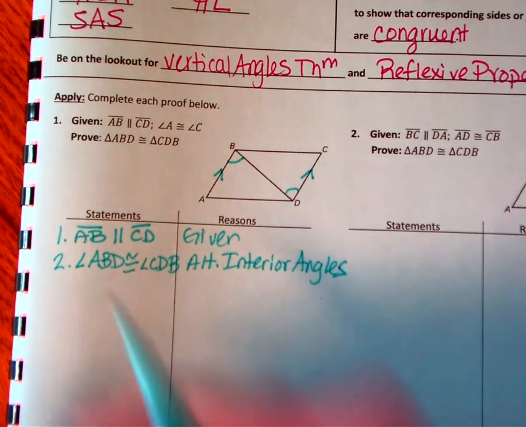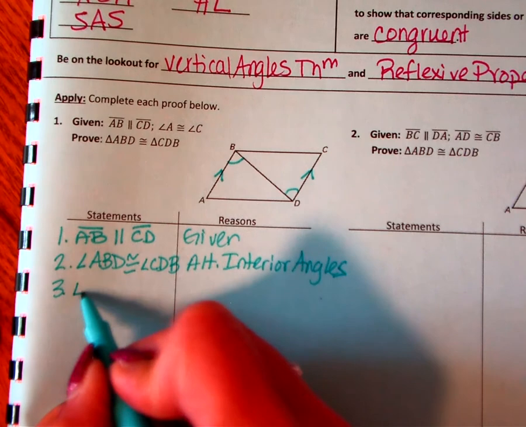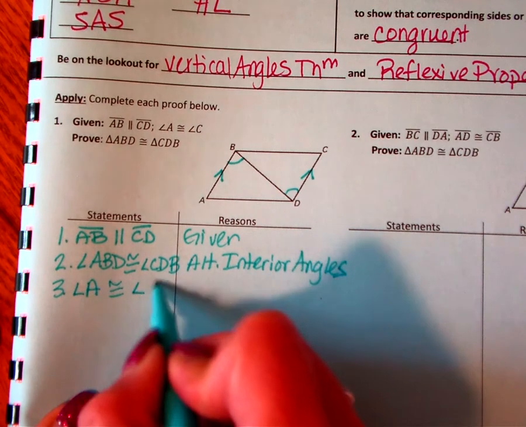We are also given angle A is congruent to angle C.